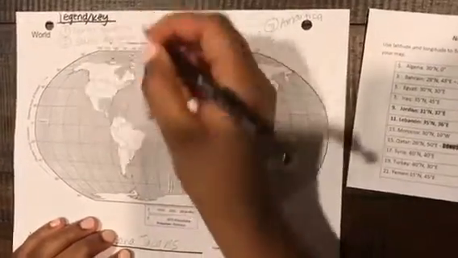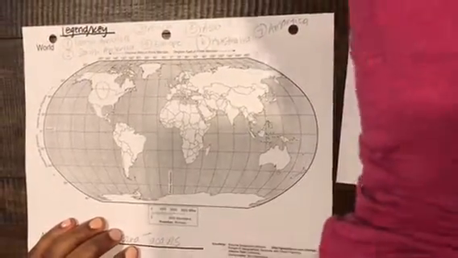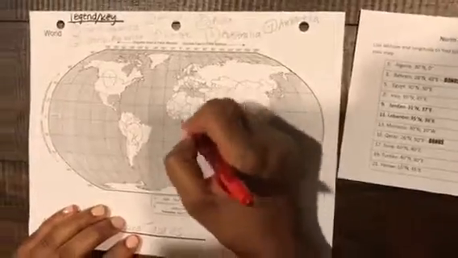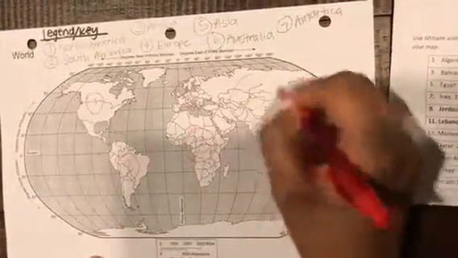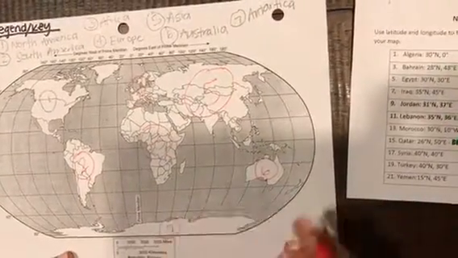So North America, I'm just gonna number it where it is. In fact, I'm gonna actually use a different color pencil or pen so it can be better seen. Okay, here's 2, South America, Africa is here, 3, Europe is 4, Asia is 5, all of that's Asia, Australia 6, and Antarctica 7.